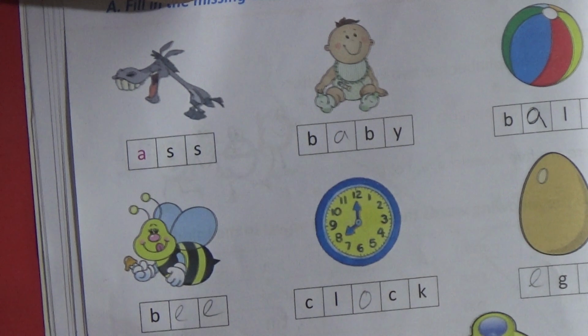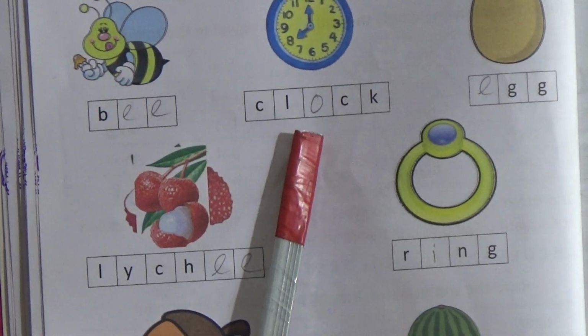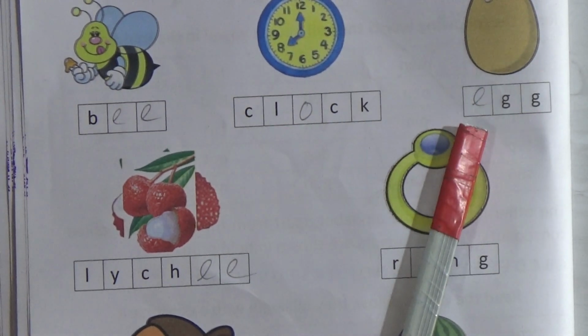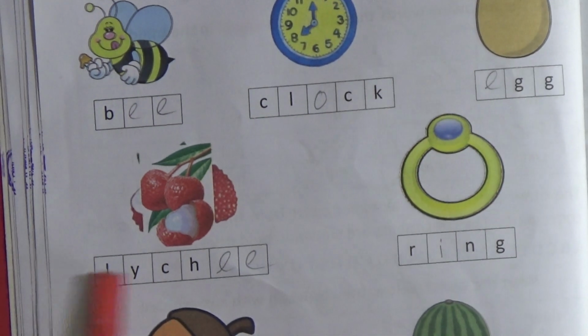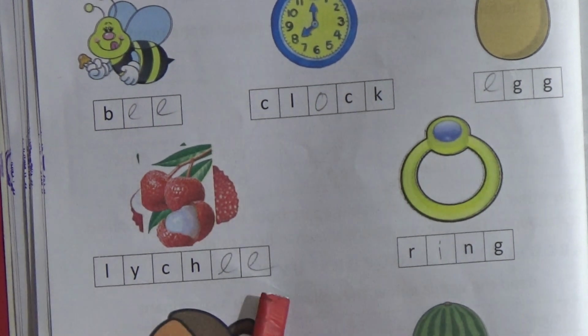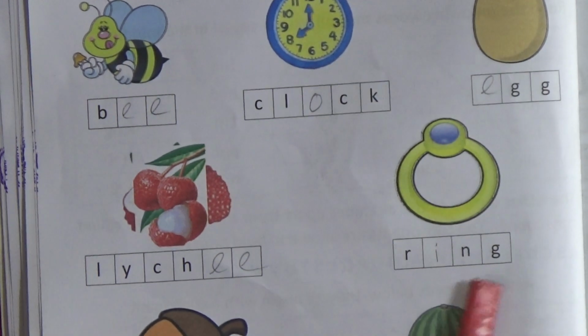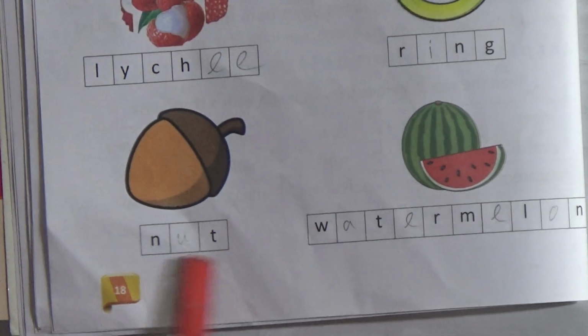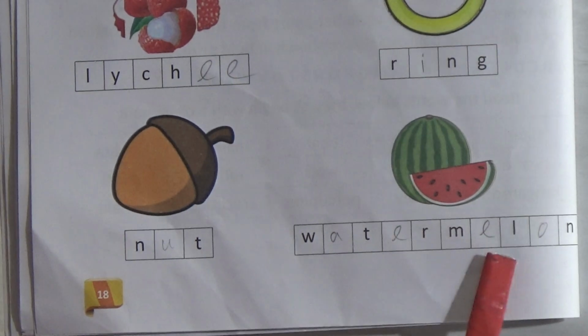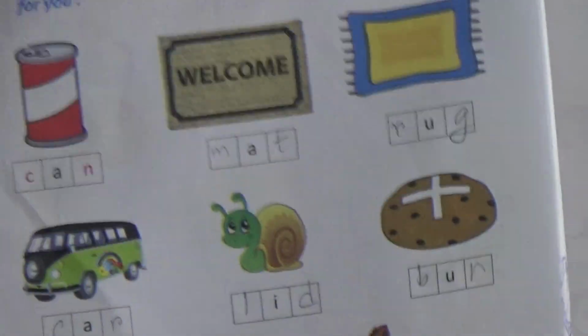B-double-E is missing. Clock, C-L-O-C-K. Egg, E-double-G. In this word E will be given, egg. Then R-I-N-G, ring, N-U-T, nut, and W-A-T-E-R-M-E-L-O-N, watermelon.